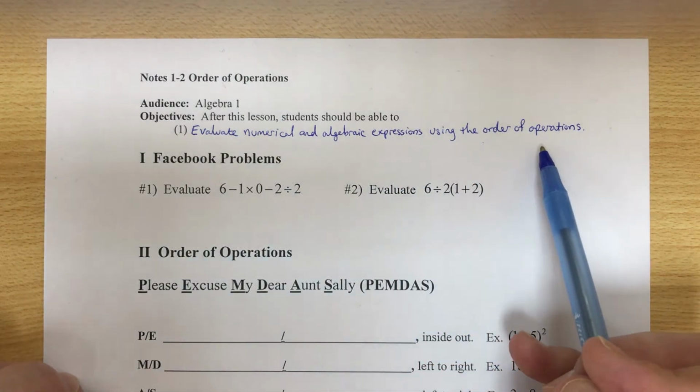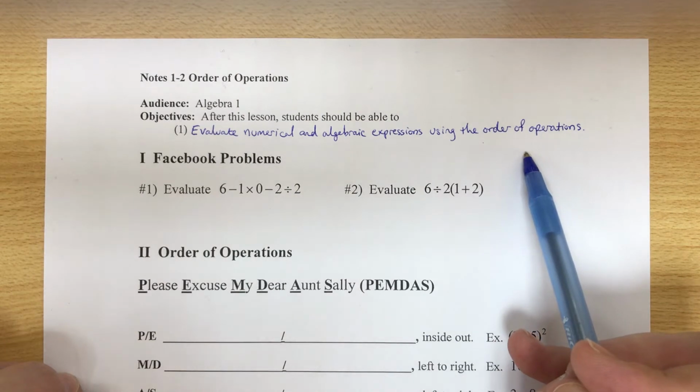Before we start, let me give you your joke of the day. What did the tired criminal need? And the answer is arrest.